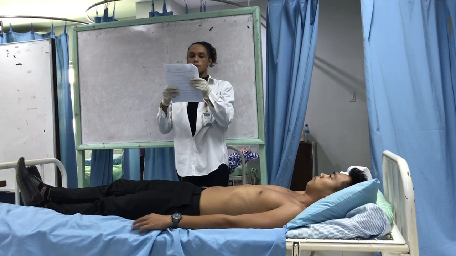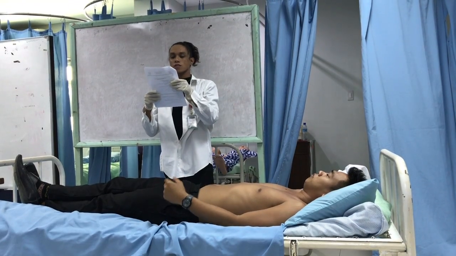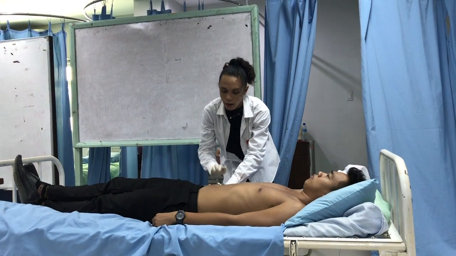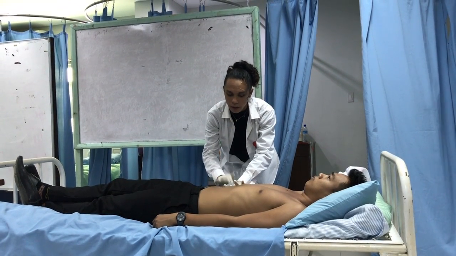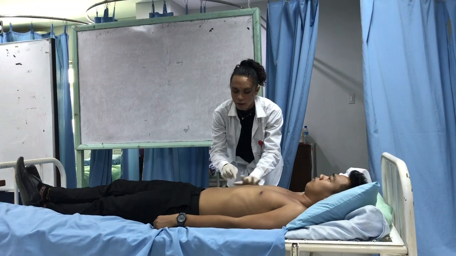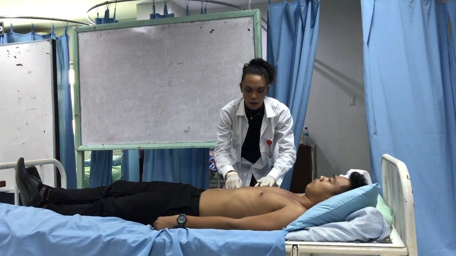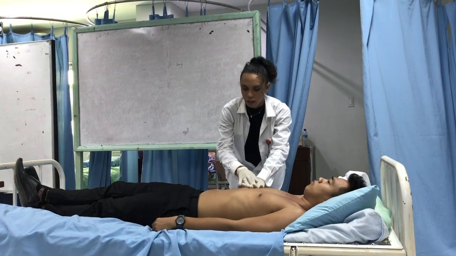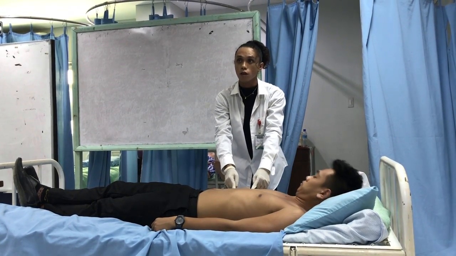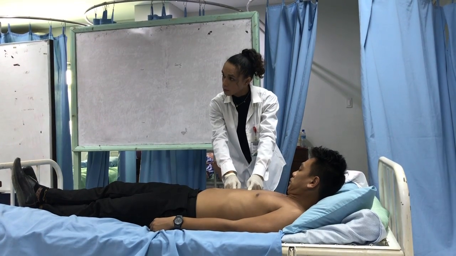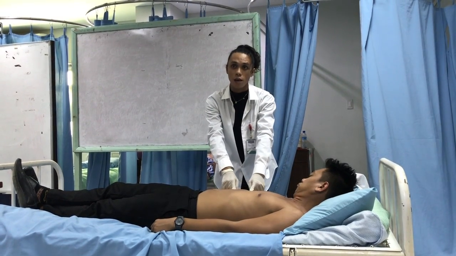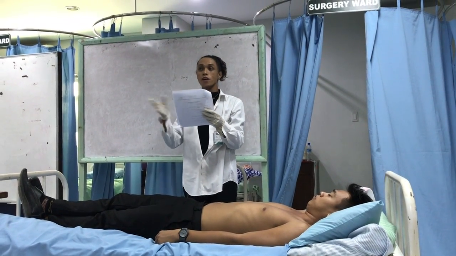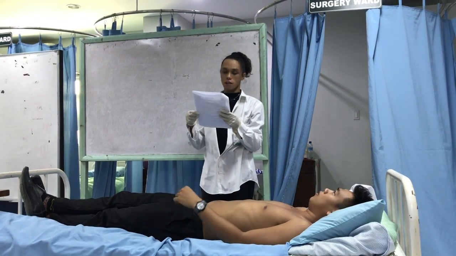Next. Percuss the liver for span. Andito na, starting below umbilicus, yung nag-mark tayo kanina. Okay? Tympani, tympani, tympani, tympani. Point dito. Then start here. Resonant, resonant, resonant, resonant. Point dito. So, dito ang point natin. Ilan ang normal? 6 to 12 cm. Above 12 cm is hepatomegaly or enlargement of your liver.